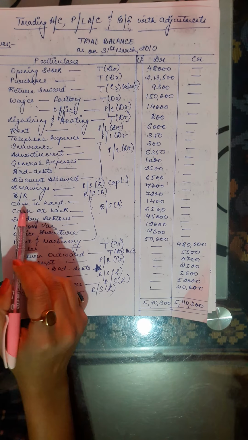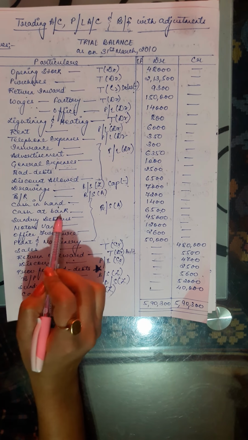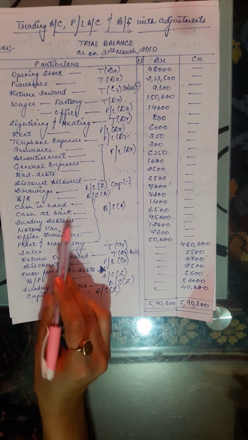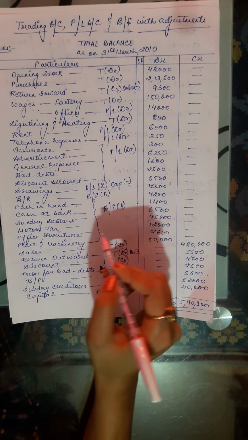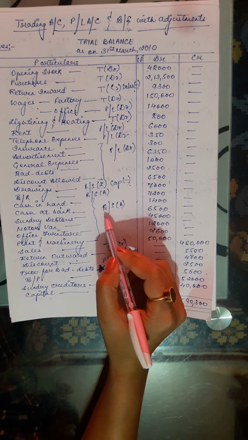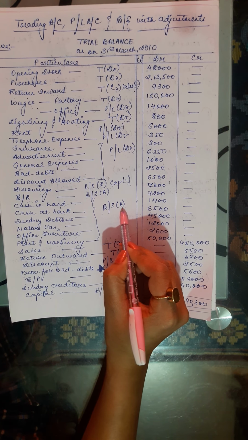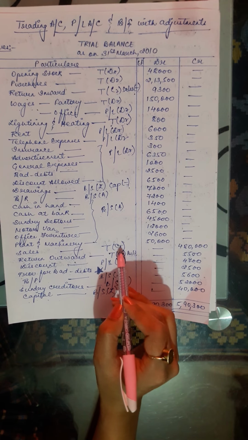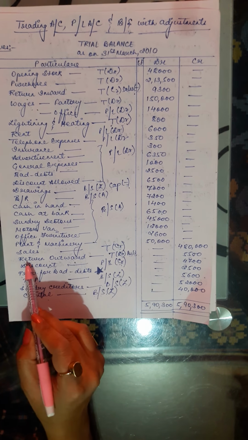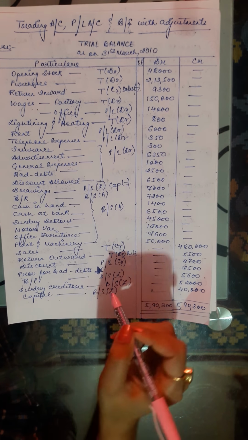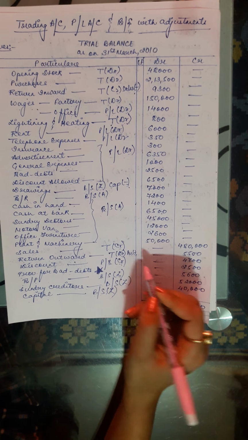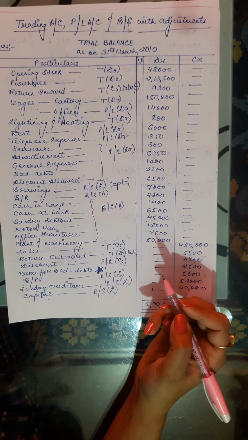The next item that we contain is cash in hand, cash at bank, sundry debtors, motor van, office furniture, plant machinery. All these are the form of asset for the business, so it will be recorded balance sheet की asset side पे. Right, next is your sales, sales will be recorded trading के credit side पे. Next item is return outward, return outward will be recorded trading के debit side पे, purchases से minus किया जाएगा, because return outward is the form of purchase return.